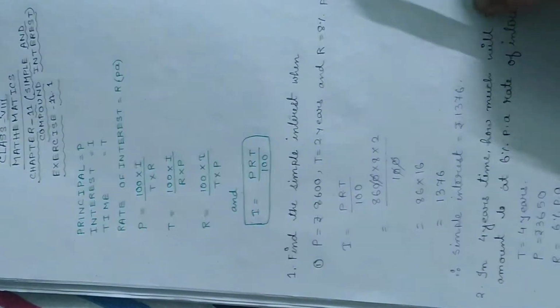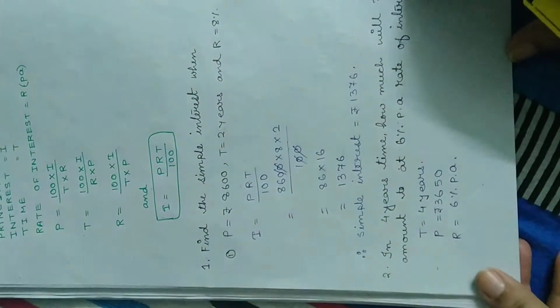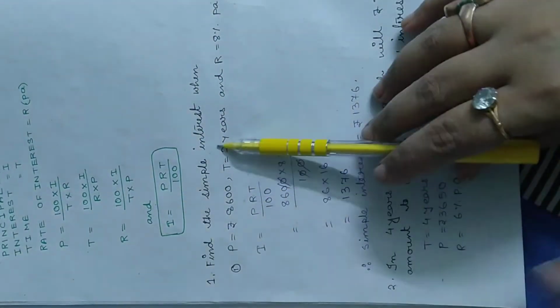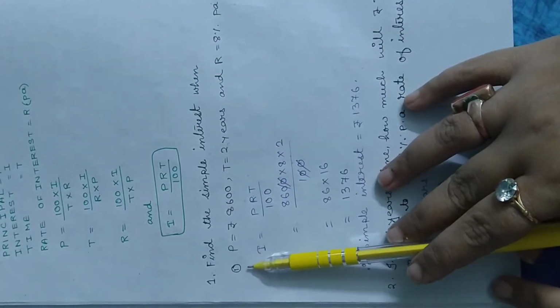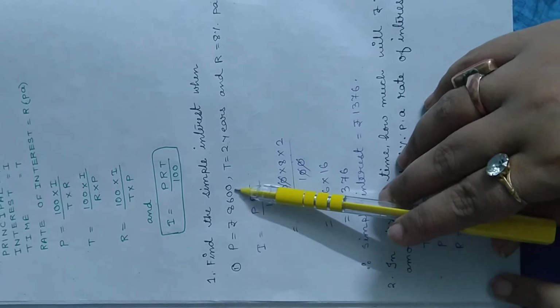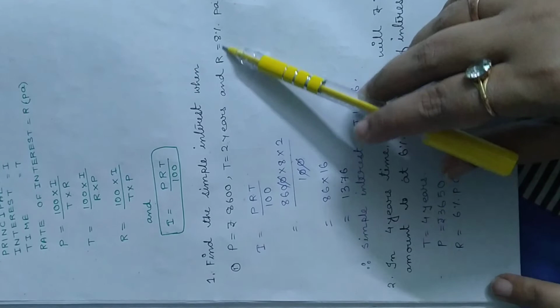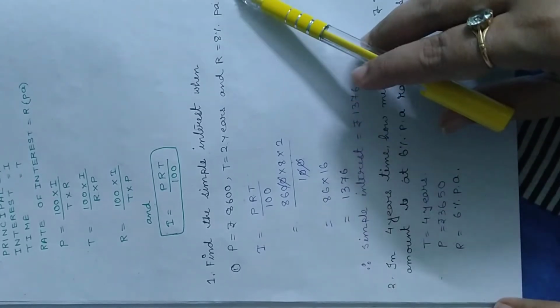Now come to the basic thing, that is how you have to solve the problem. Question number 1, find the simple interest when the principal amount is rupees 8,600, T or time equals 2 years, and rate of interest equals 8% per annum.